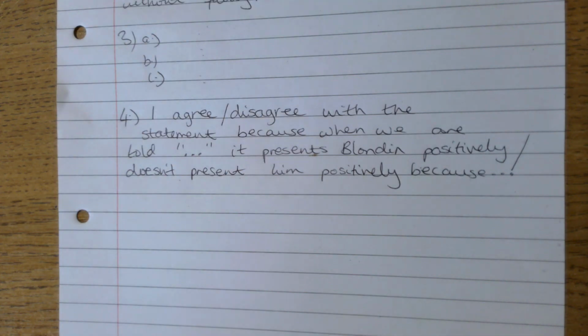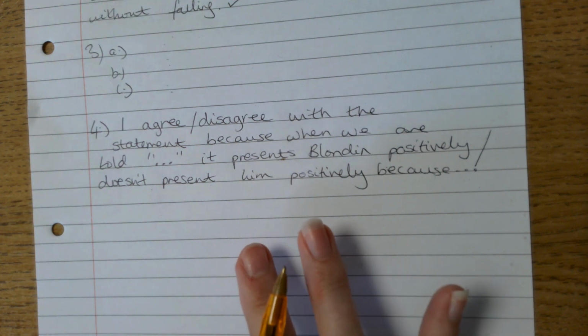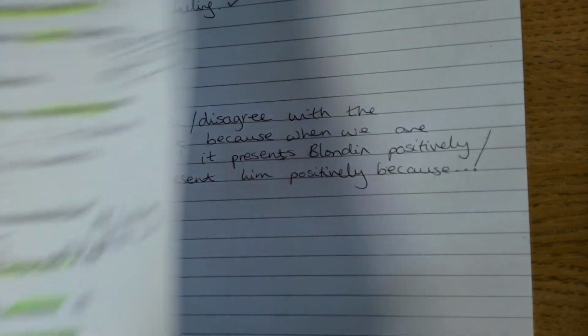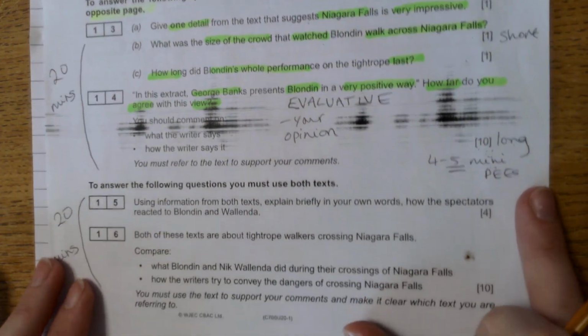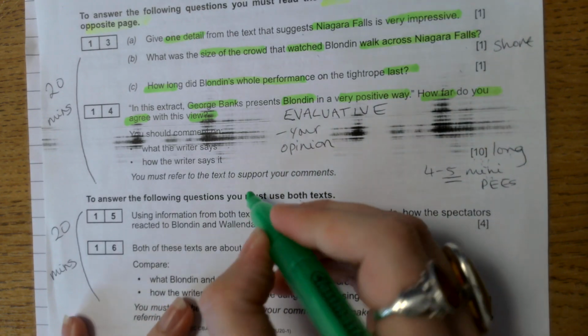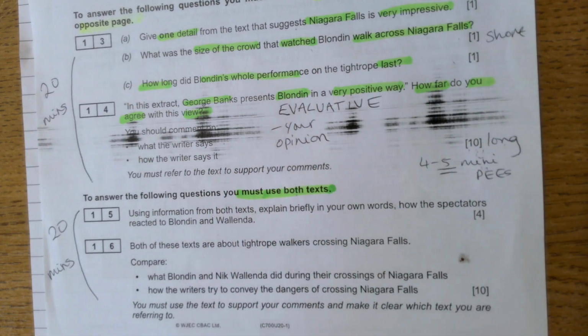So far, it's pretty straightforward and it's pretty similar to what we've done on question 1. Question 5 and 6 is where it gets a little bit different. To answer the following questions, you must use both texts. So here is where we are expected to find the same information from both texts together. And this does require more of us. Okay, it is more challenging. It's what makes this paper a bit trickier, really, than paper 1.